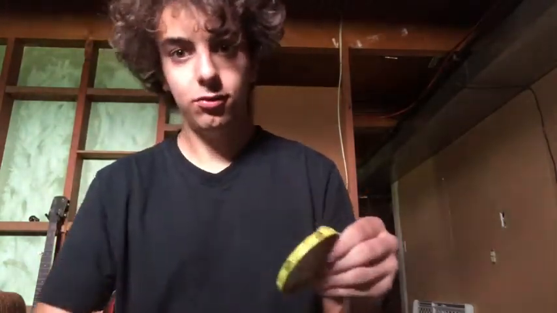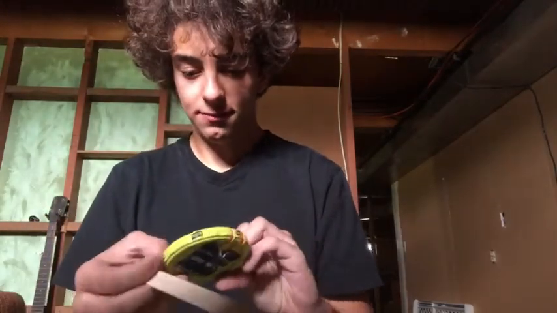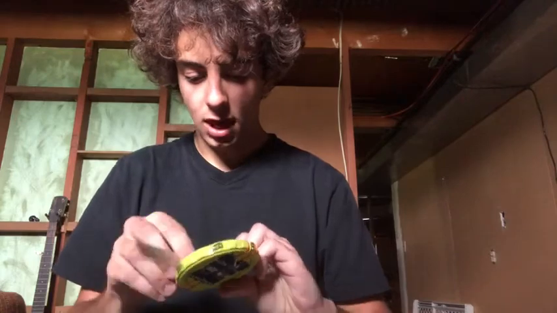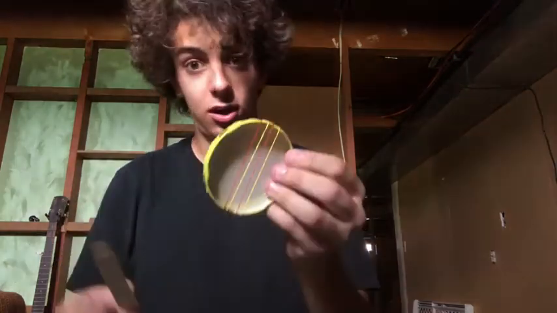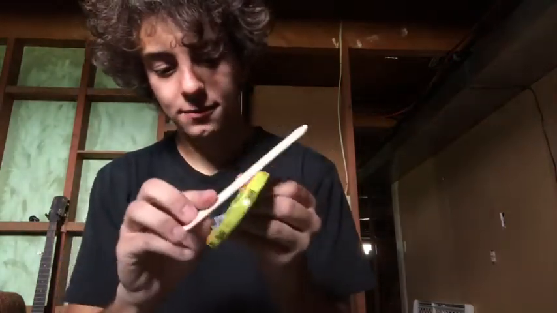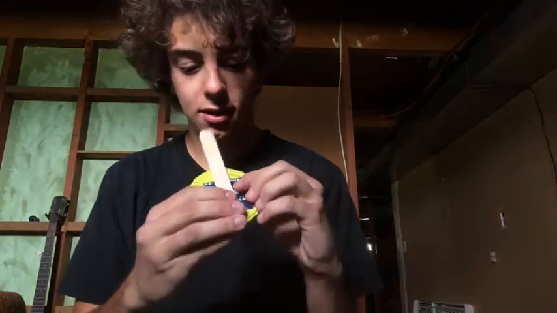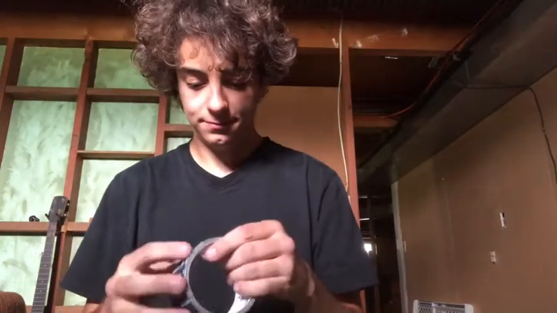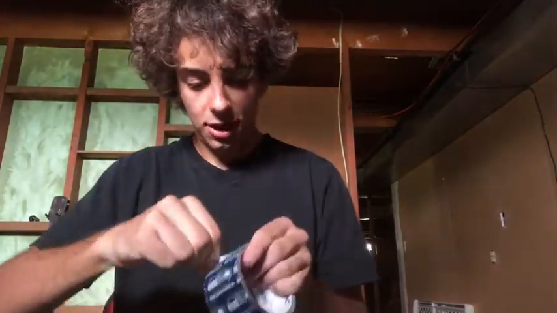Next thing we're gonna do is we're gonna take our last popsicle stick and we're gonna put it up along the strings on the back. Just gonna stick it right there, right up against where we had the strings taped on, and we're gonna tape the popsicle stick on. So take your duct tape again.